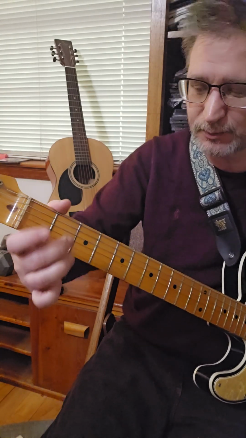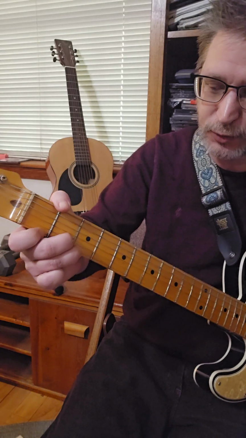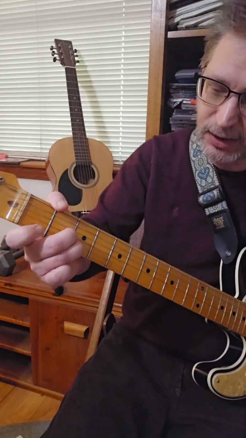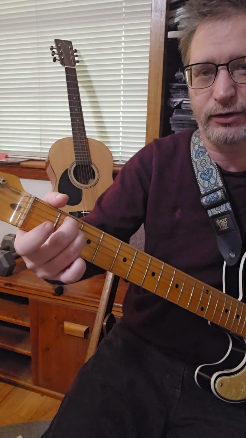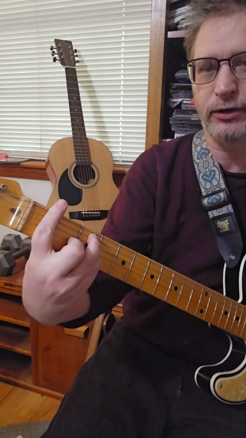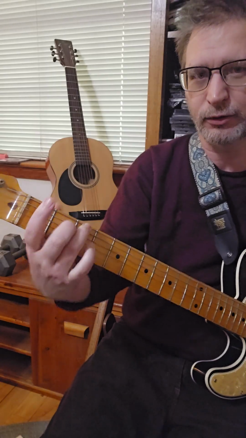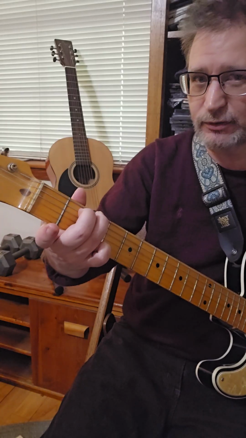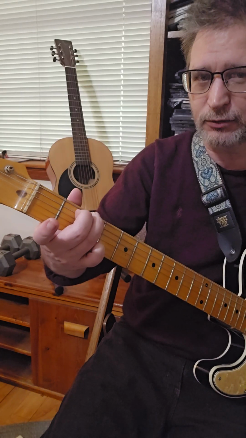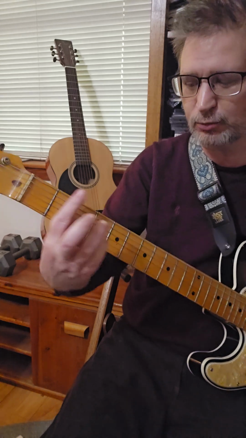That's my 1 chord. My 2 chord is D minor. My 3 chord is E minor. My 4 chord is F. My 5 chord is G. That should be an easy one for everybody. We should all know the G chord. You can play it open like that.